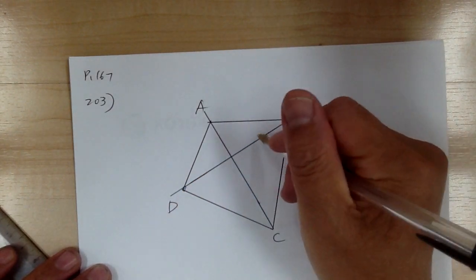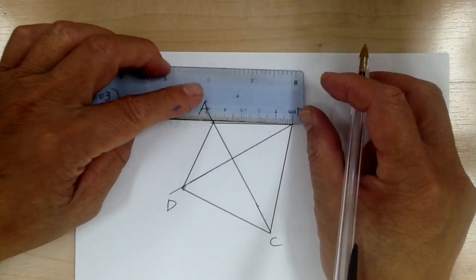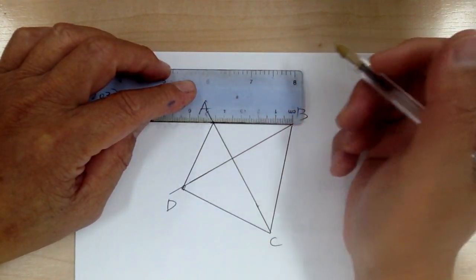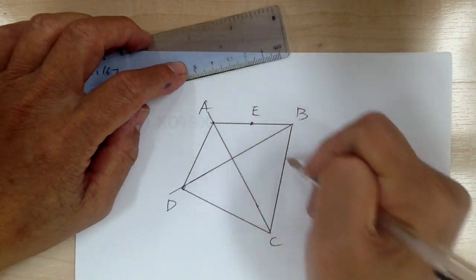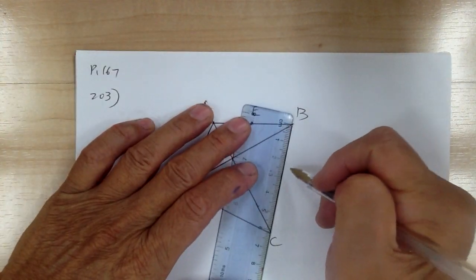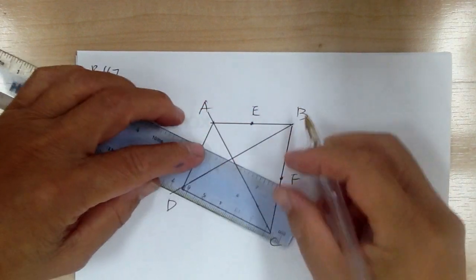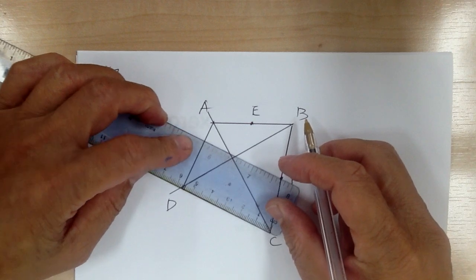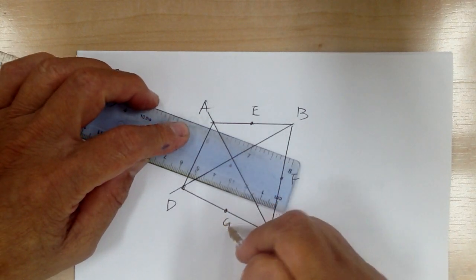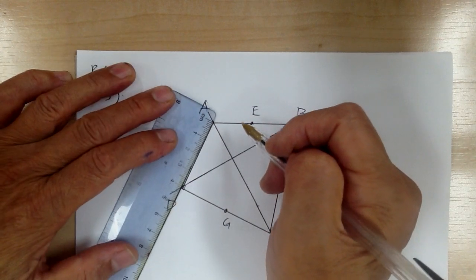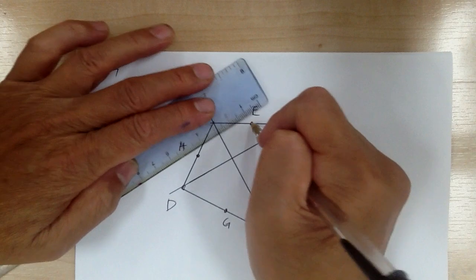And then you want to join the midpoint of each side. Okay, so let's go and get the midpoints. And so this is E, F, G, H. So you connect the midpoints.